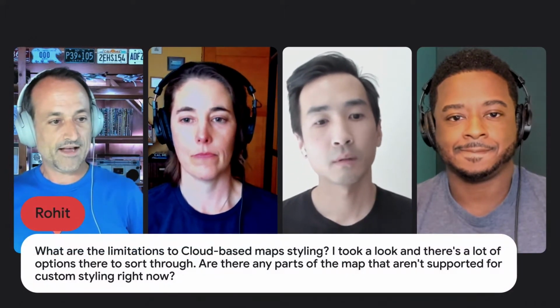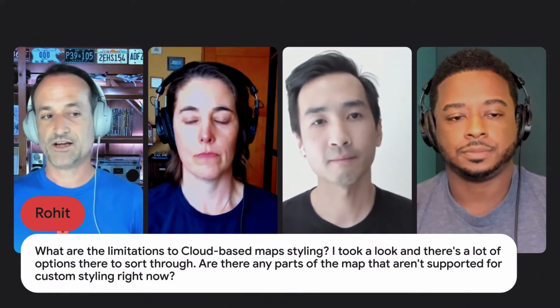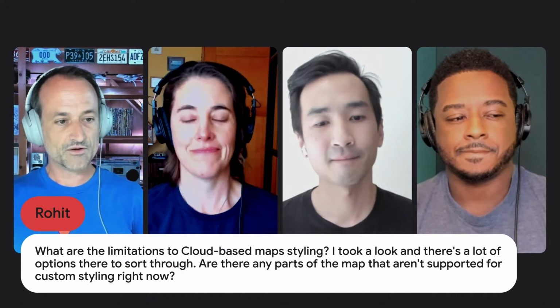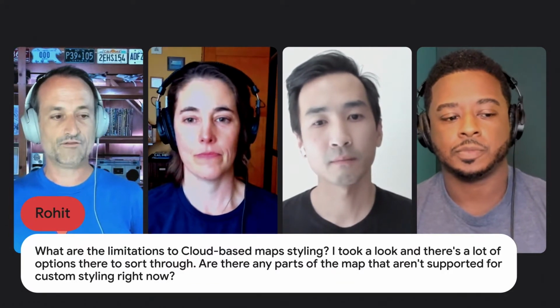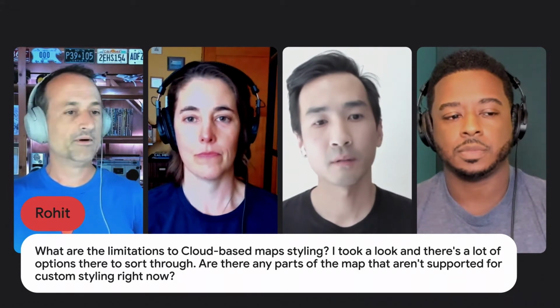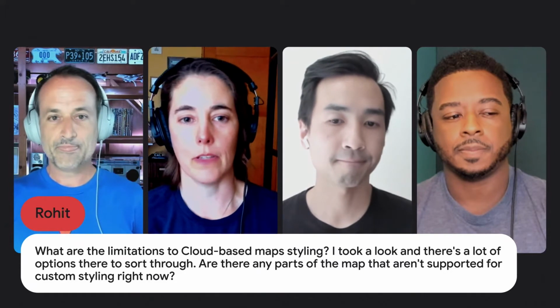Okay, we'll move on to Rohit's question, where he asks, what are the limitations to cloud-based map styling? I took a look, and there's a lot of options there to sort through. Are there any parts of the map that aren't supported for custom styling right now? Maybe Alicia, if you can take this one. Sure, happy to take that. Thank you, Rohit, for the question.